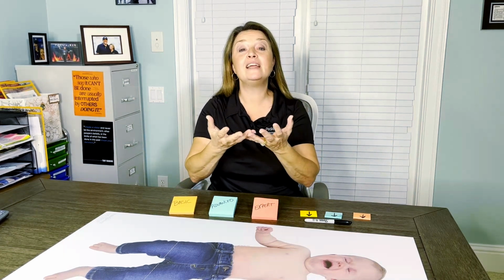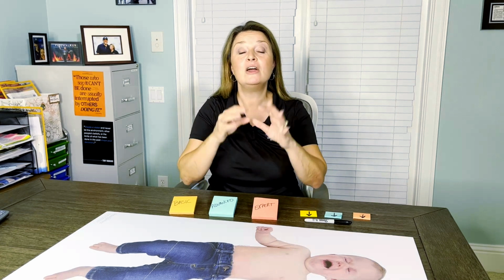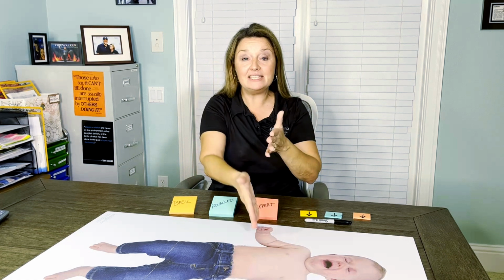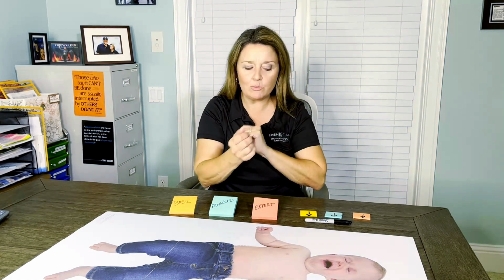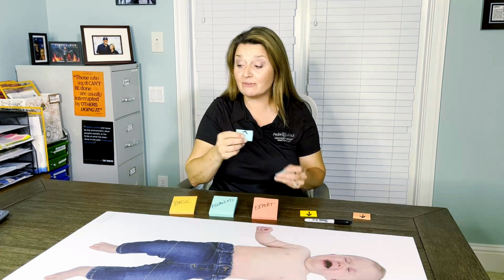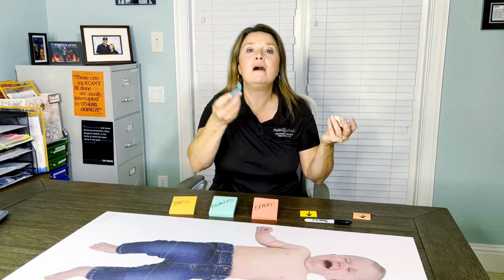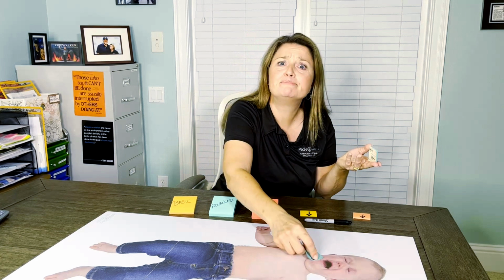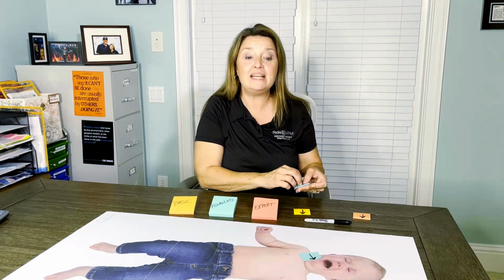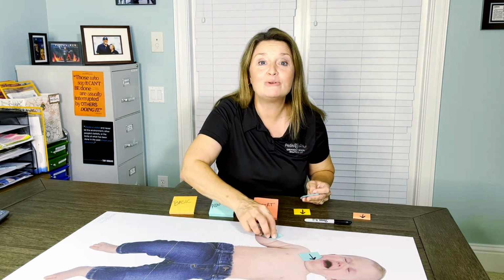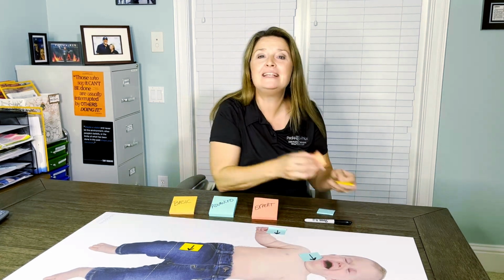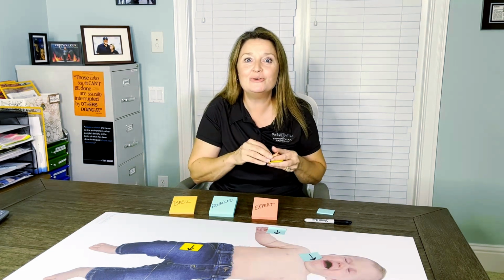So if you're working on anatomy terminology, or you want them to actually be able to place and identify, use it like a quiz if you wanted to. You could use arrows to actually point to different things. So if you wanted to do mandible, and you have them put the sticky note. If you want them to do radius, you can put a sticky note. You want them to do femur. It just allows you to work with your students.